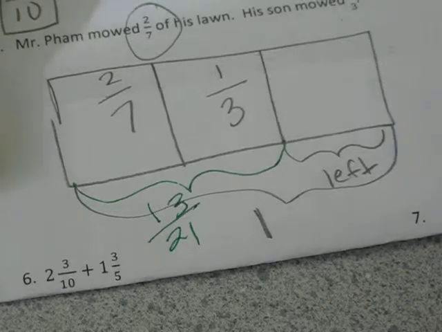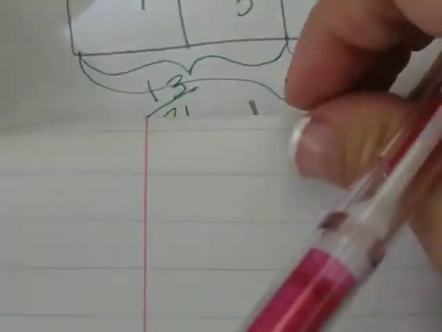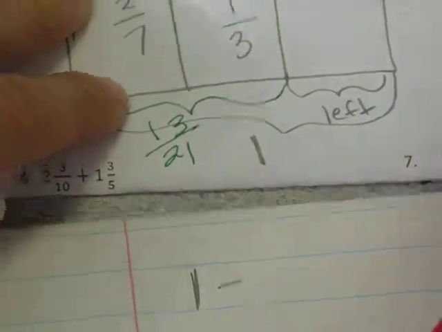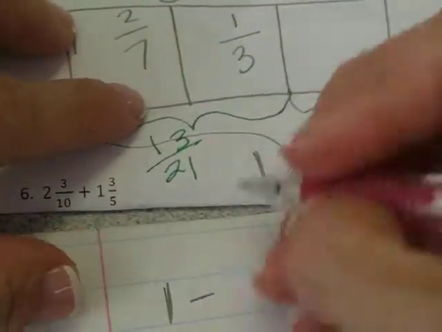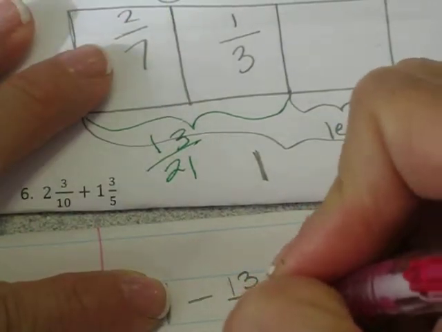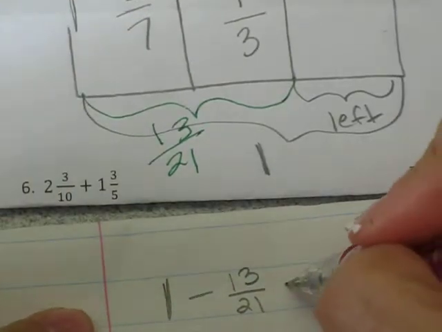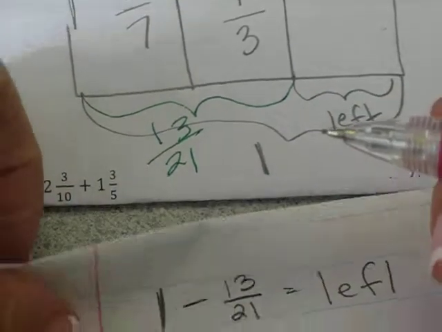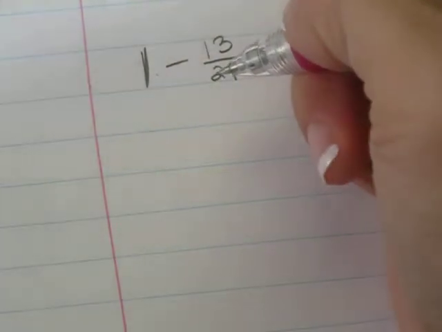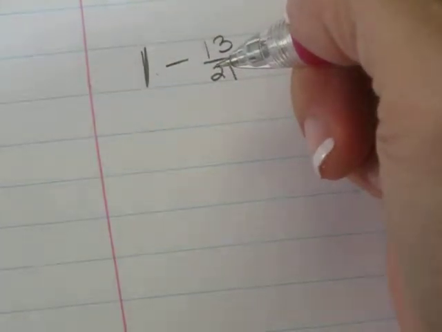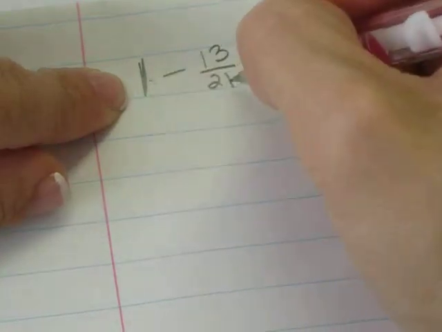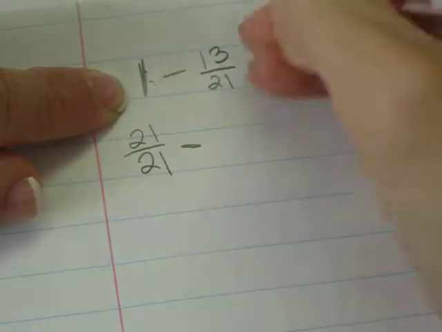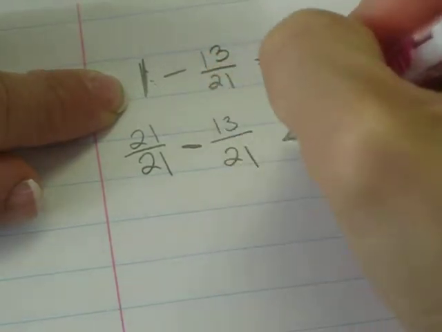But I still need to figure out this part. So if I take my one whole and I subtract how much I've already mowed, which I figured out was 13 21sts, I'm going to get what was left. So I need to change this to a mixed or an improper fraction of 21 21sts, because I only have one lawn, minus 13 21sts.